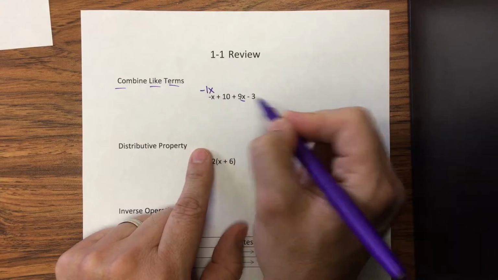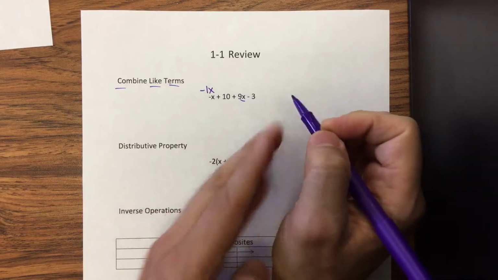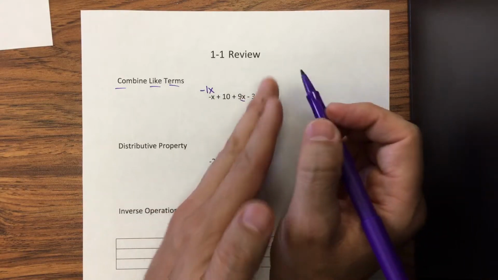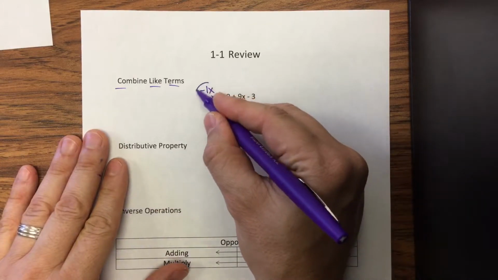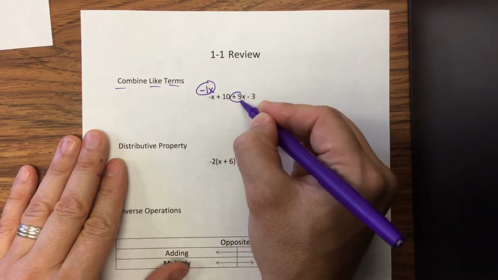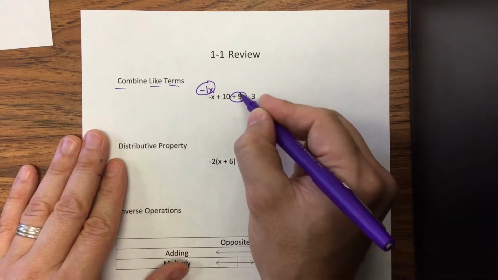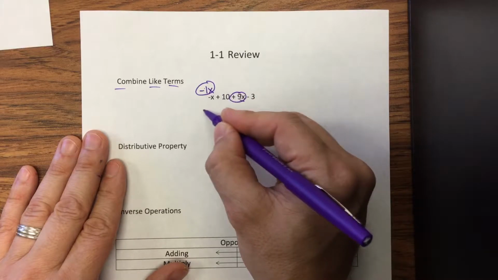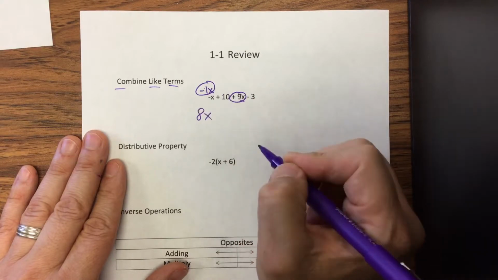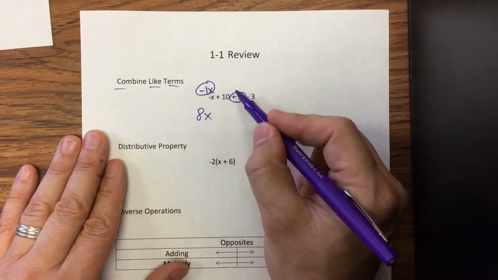They're all on the same side because this is just an expression. There's not anything else, so I can just combine these straight away. My negative 1x combines with my positive 9x, and I do subtraction because the signs are opposite. 9 minus 1 is 8, so I get 8x. That's half of this expression.